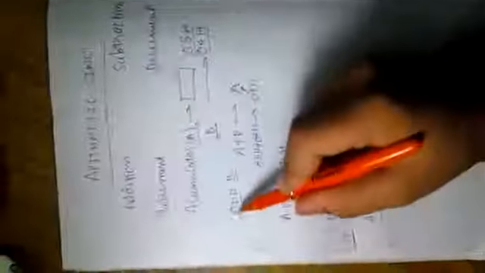Now, the add opcode comes in three more flavors, that is ADI, ADC, and ACI. Now, ADI does the same job as ADD, but you can give the value itself without using the register. It was simple.